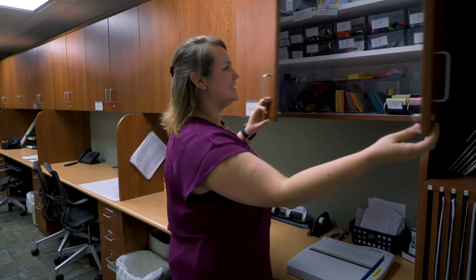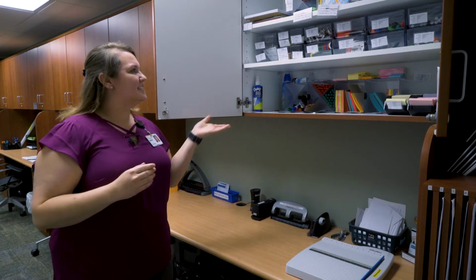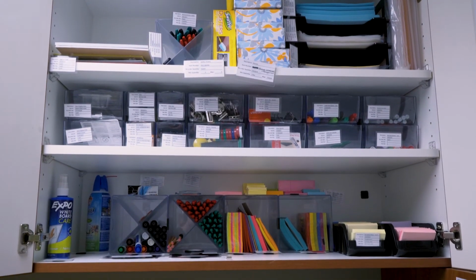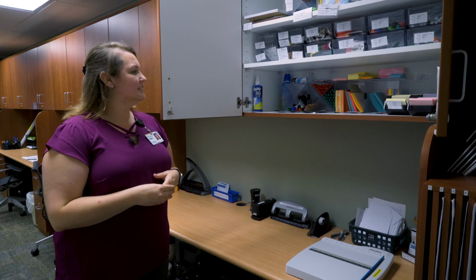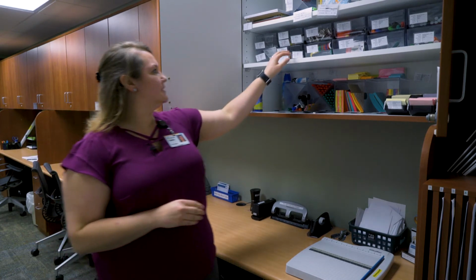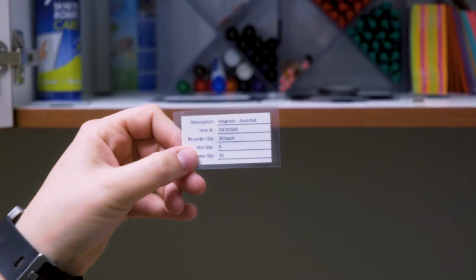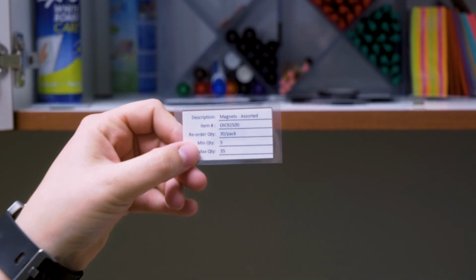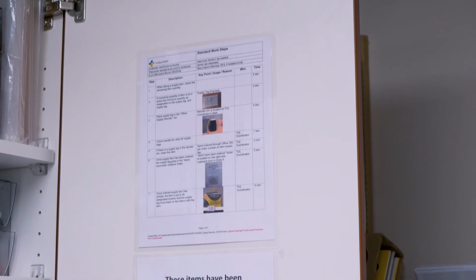This is an example of 6S. As you can tell, all the items are labeled and in their own separate area. So we can easily tell where the items go. And then we also have a reorder system. We pull these tags off so we know when they're below their minimum to reorder. We also have the standard work posted on the door so we can easily tell the steps that we need to do to reorder.